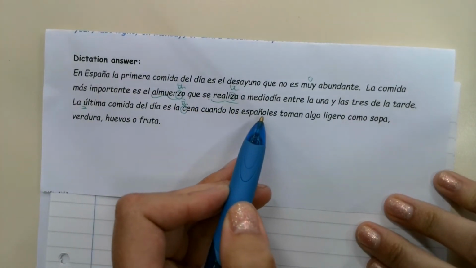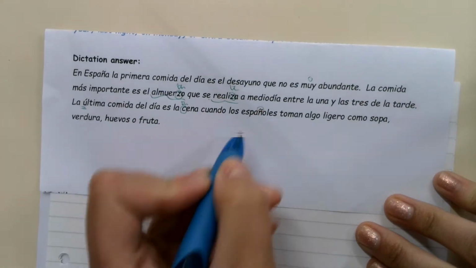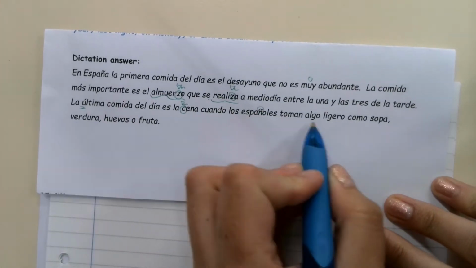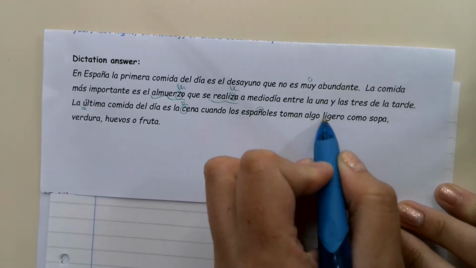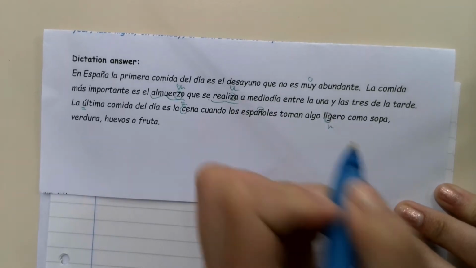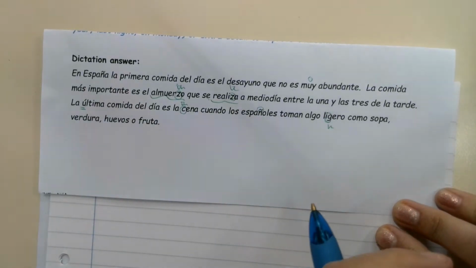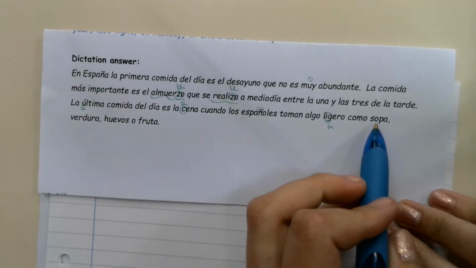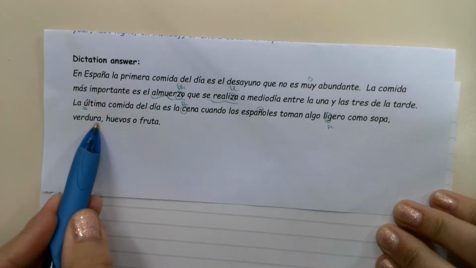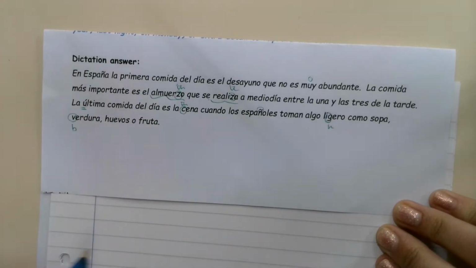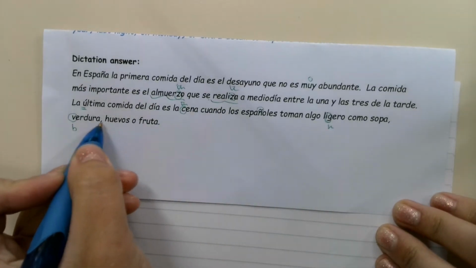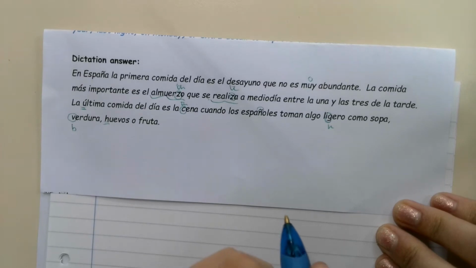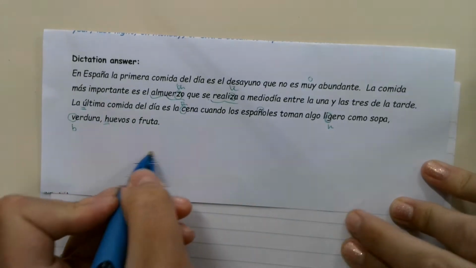Cuando los españoles, remember we've got to have a squiggle on españoles, toman algo ligero, this sound, it sounds a bit like a H, but if you have phlegm in your throat, ligero, and that's a G. Ligero, como sopa, verdura. A B and a V often sound very, very similar. Verdura. Huevos, remember that H is silent. Huevos, or fruta.